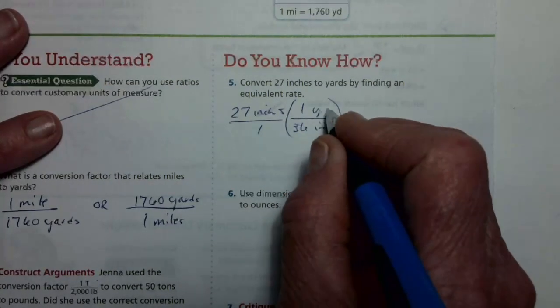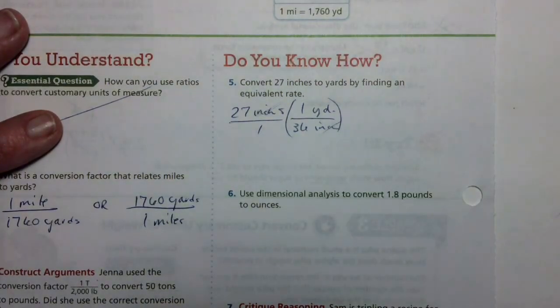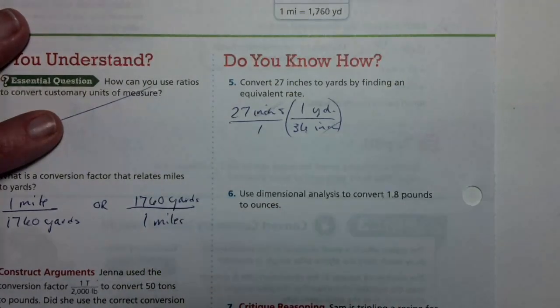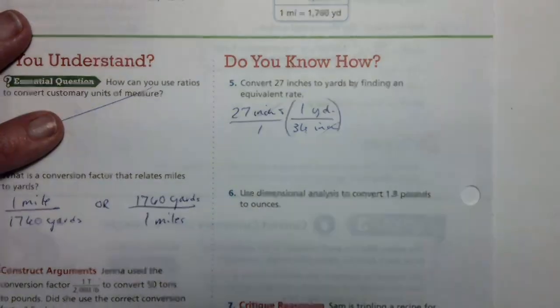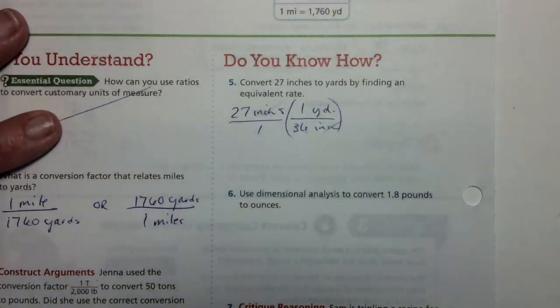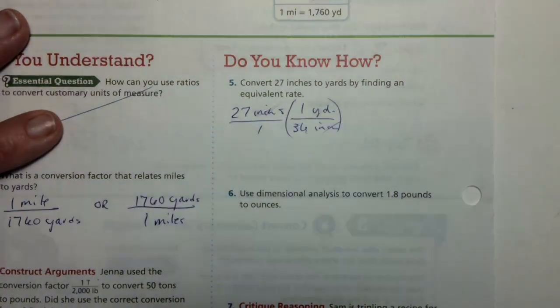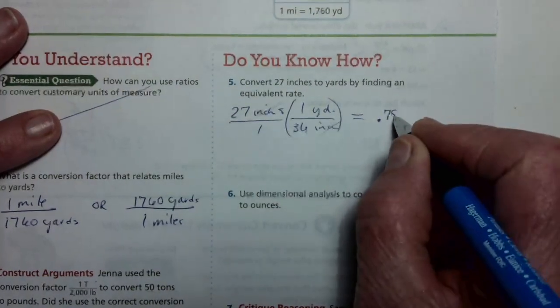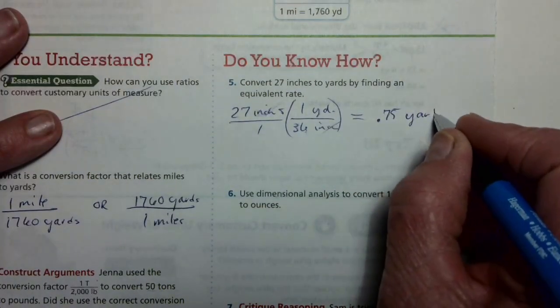And 1 yard goes in the numerator. So since 1 is in the numerator and 36 is in the denominator, we have to divide. So it's 27 divided by 36, and I get 0.75 yards.